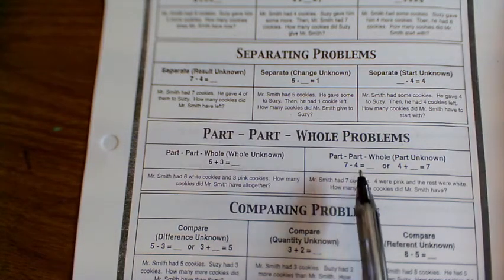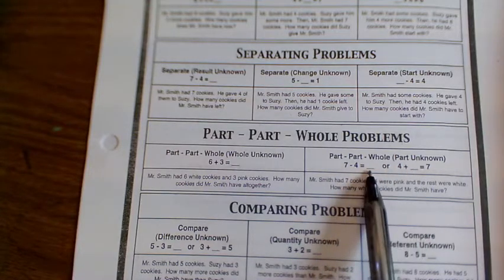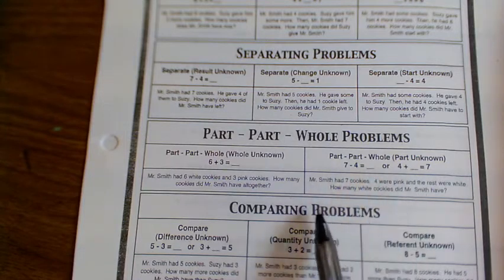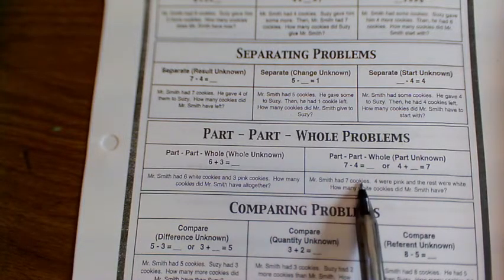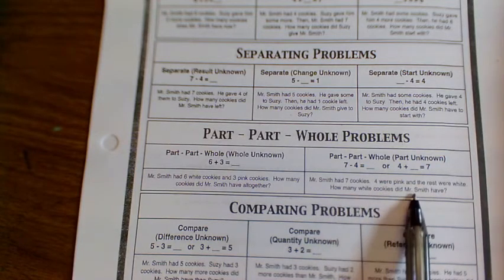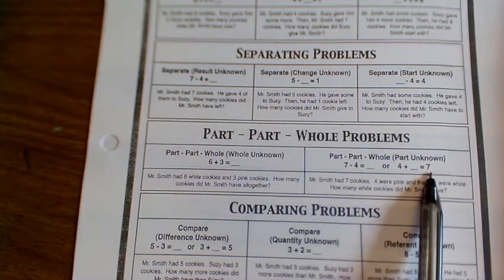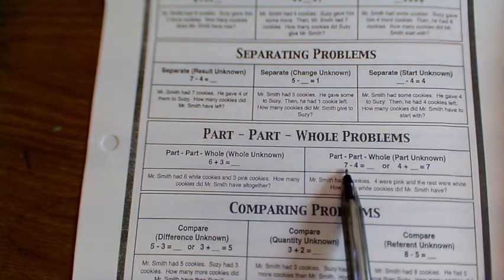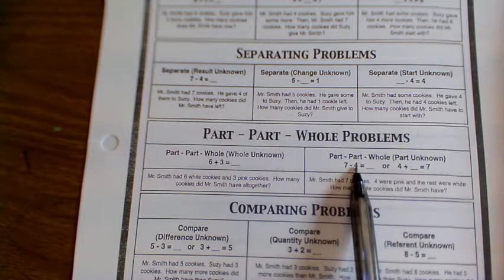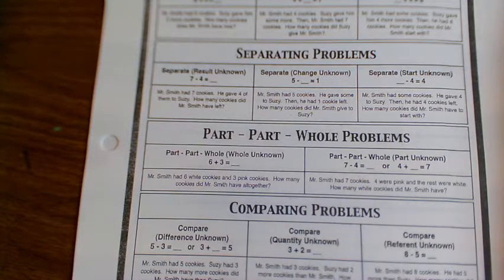And then for part whole, you can either think of them in terms of addition, or you would probably solve this through subtraction. So either way. So Mr. Smith had 7 cookies. If 4 of them were pink and the rest were white, how many were white? So 4 plus how many more would make a grand total of 7? Or if you take the total minus the 4 pink cookies, then you are left with the white cookies. Okay.